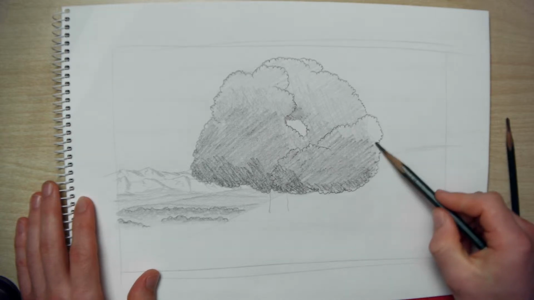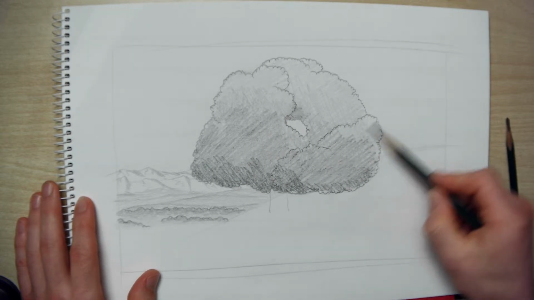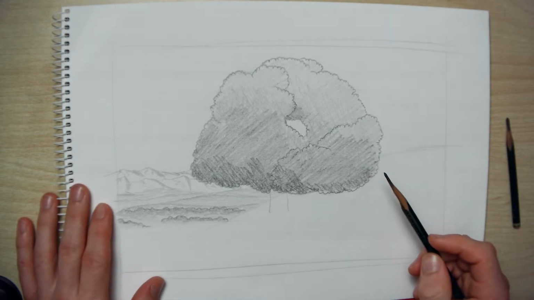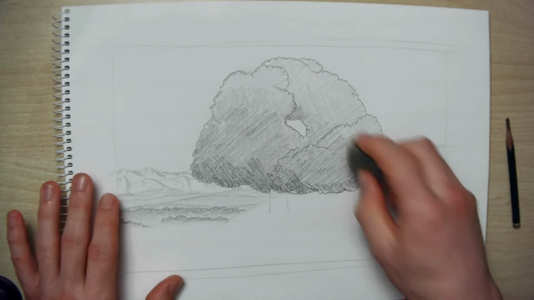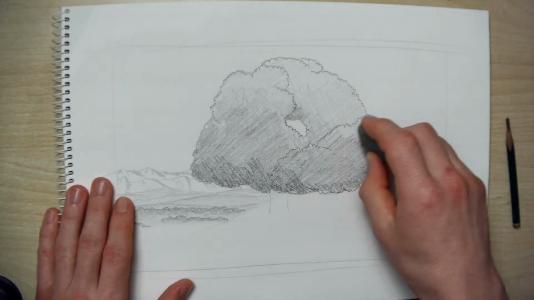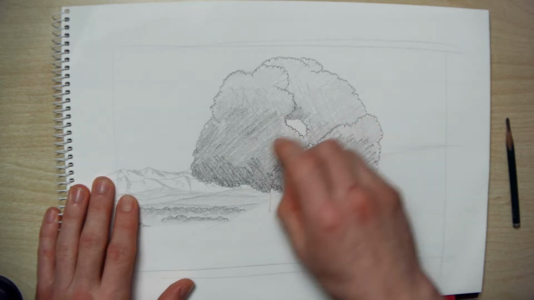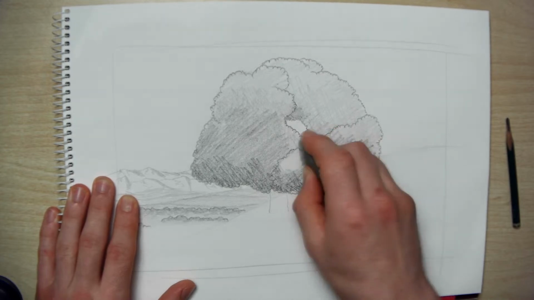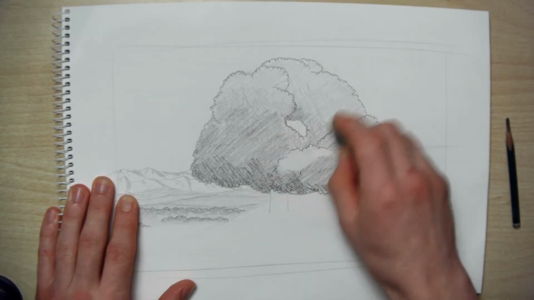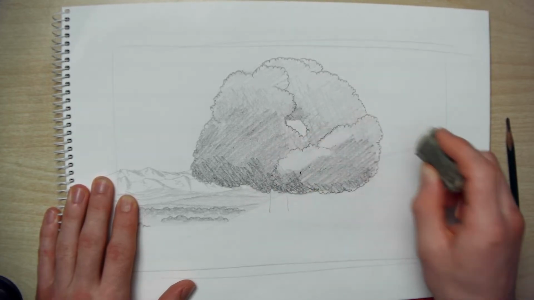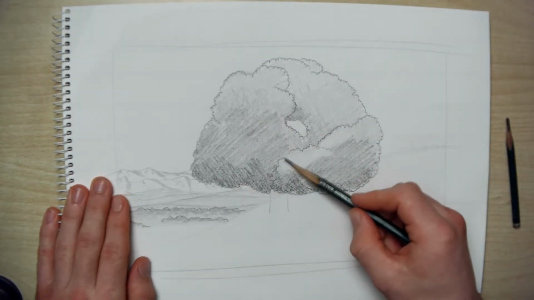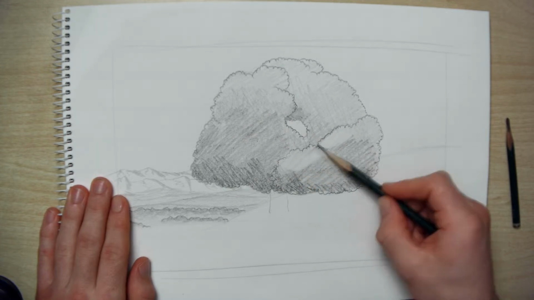Okay, so I'll just cross-hatch this section and the lower area is going to remain dark, but this area is a top area, so it's going to have to be light as well, like this.